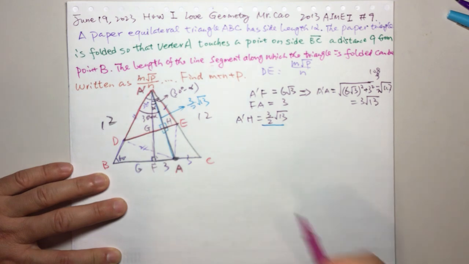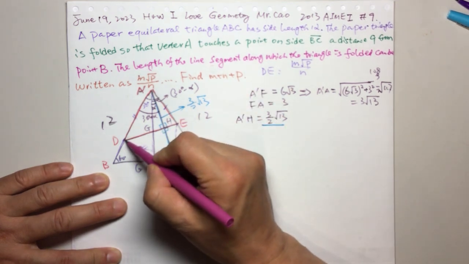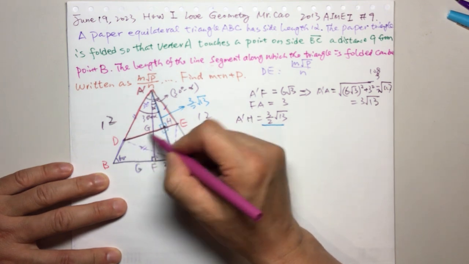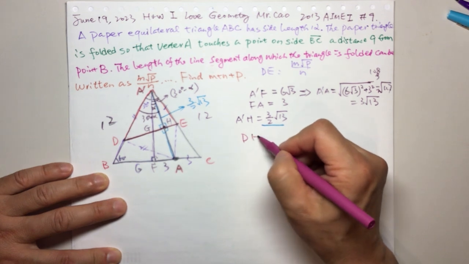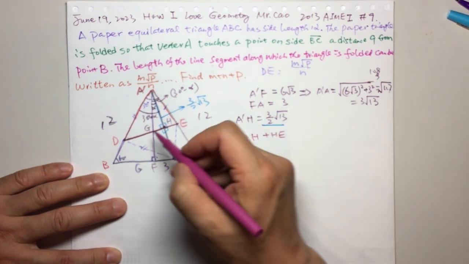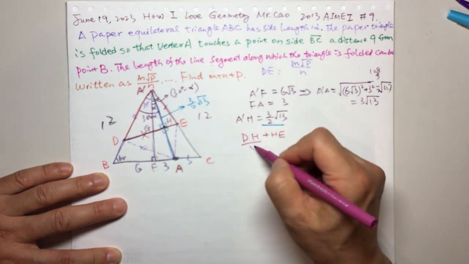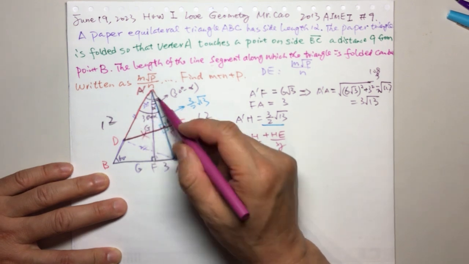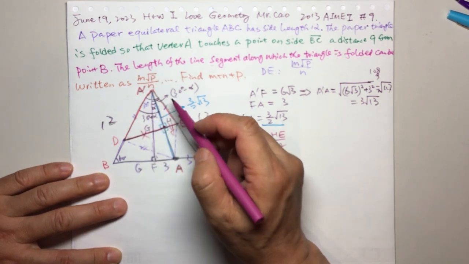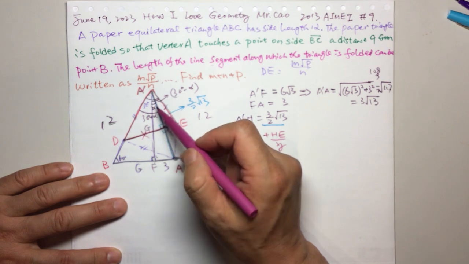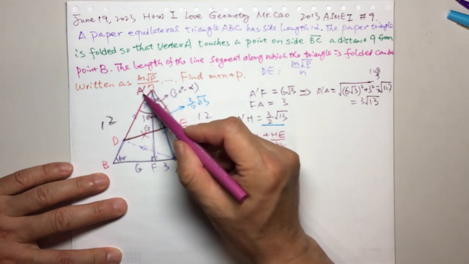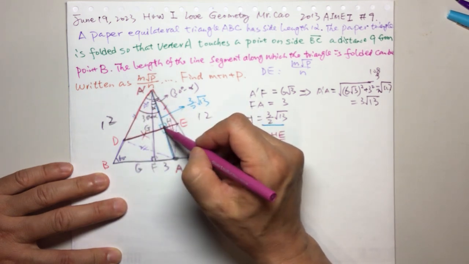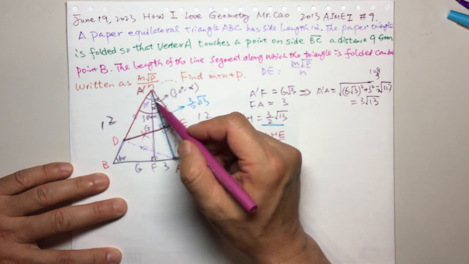Now, because we want to find DE, we can use these two parts. I mean, I can use DH plus HE, right? If I say this is X, and HE is Y, these two parts are in right triangles. In the right triangle, we know A prime and A prime H.